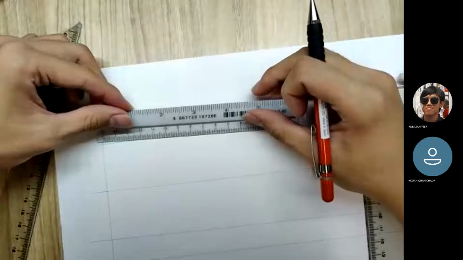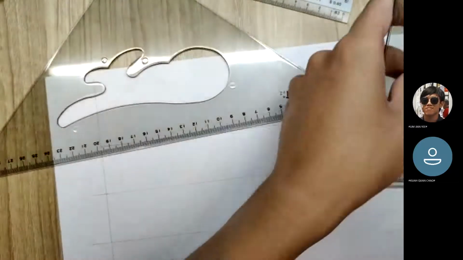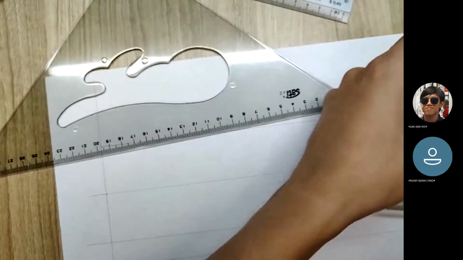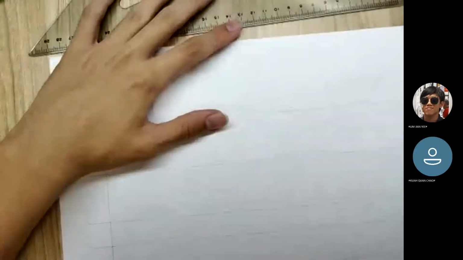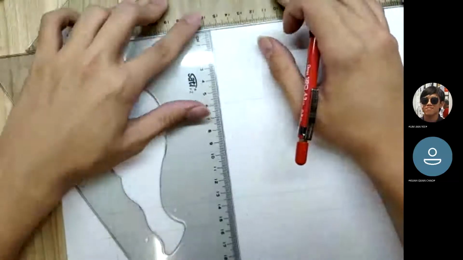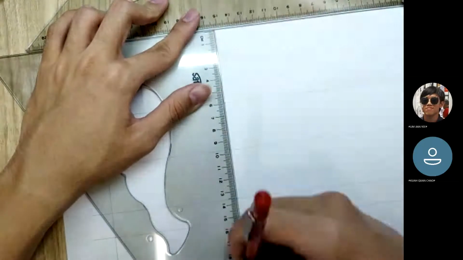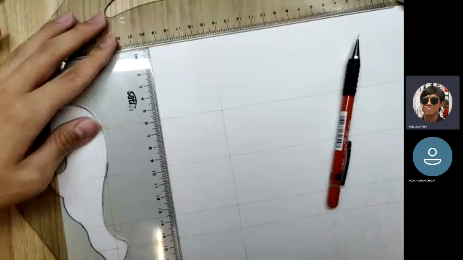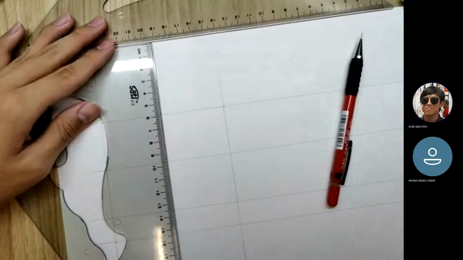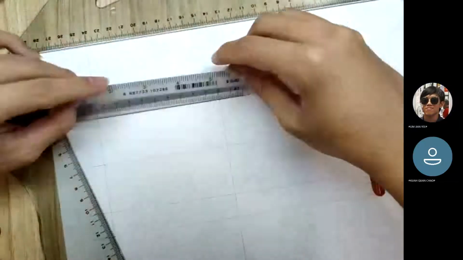There's the center line and one 12 mm from the center line.